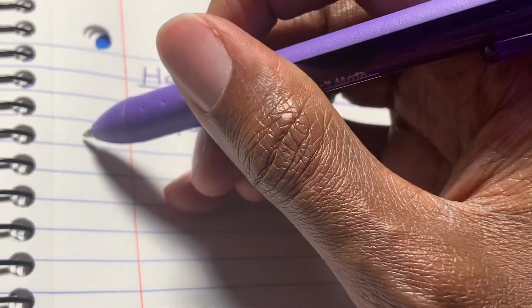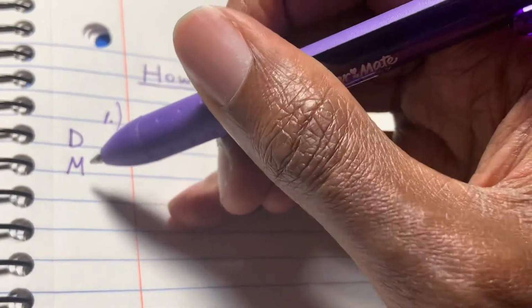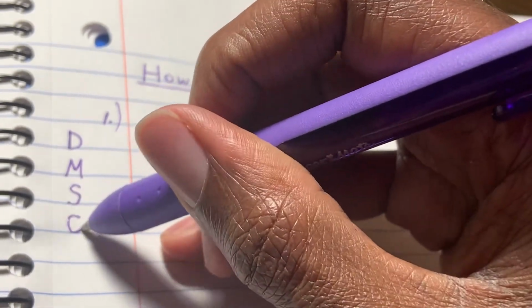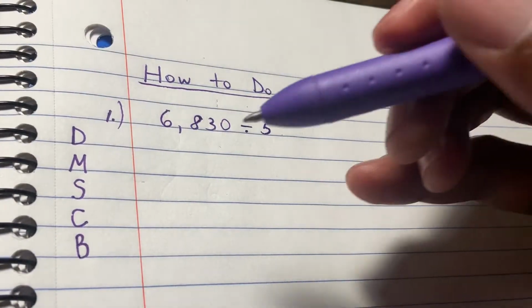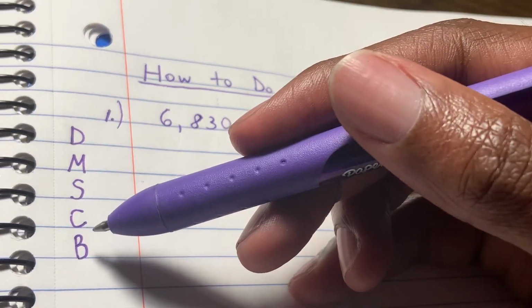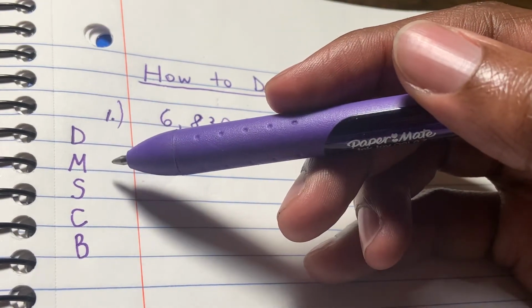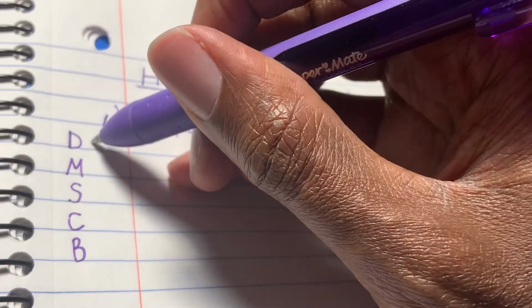I'm going to write D for dad, M for mom, S for sister, C for cousin, and B for brother, okay? That's the memory aid. Now let's write what each letter stands for in terms of math. Dad, D, stands for divide.